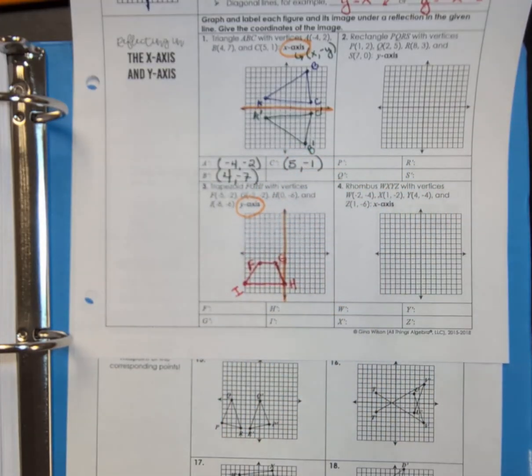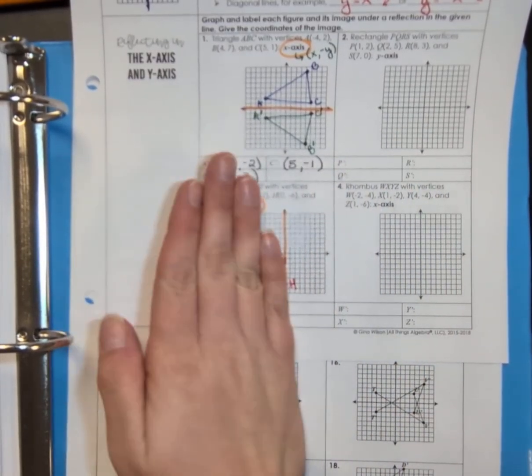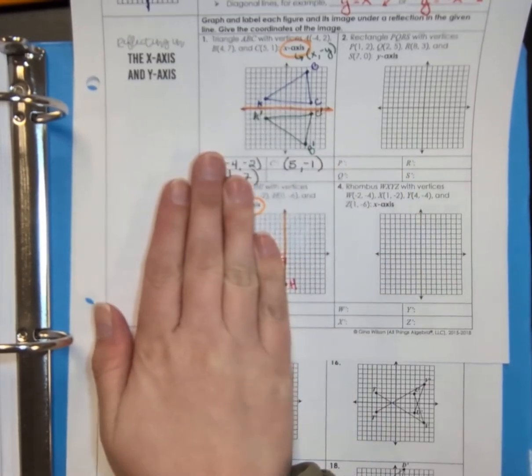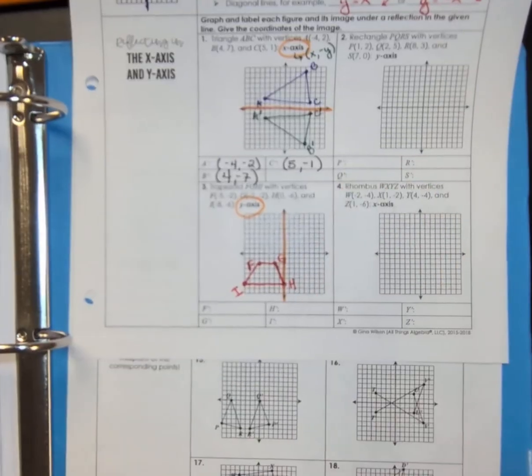So again, if highlighting it helps you, please do that on your homework, especially if you're one of my visual people. Now this time, our shape is on the left side, right? So when I flip it over, it should look like this. It should flip over like that.